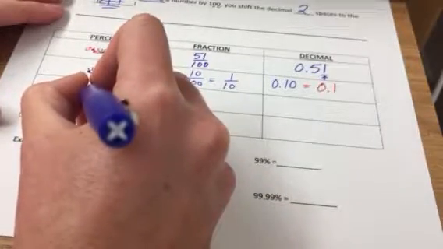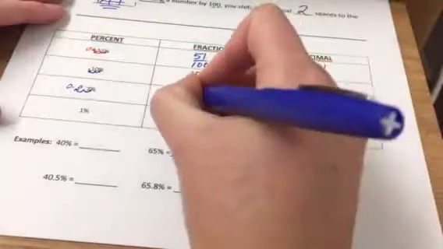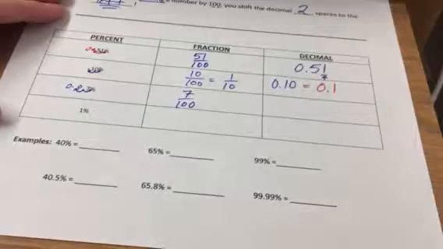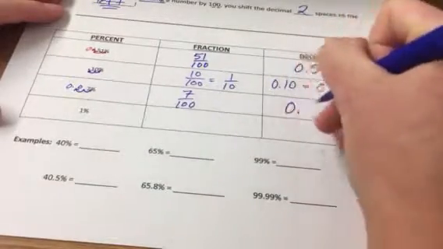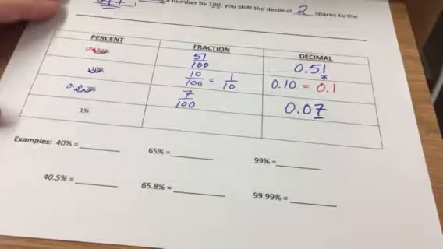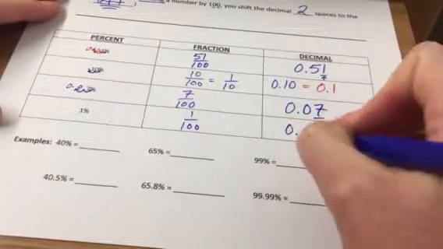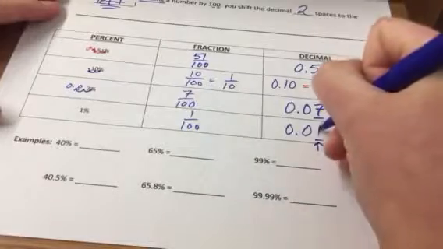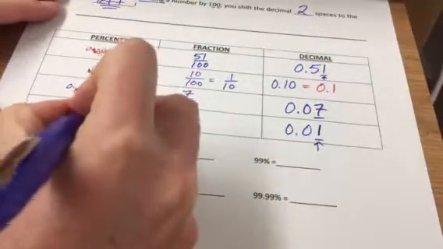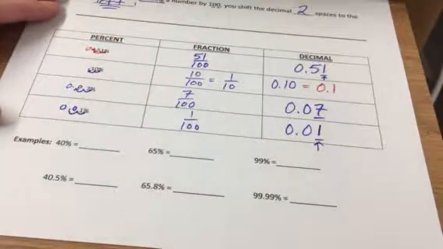Our trick worked. 7%. Now when you have single digit percentages, students tend to make mistakes here. You still need to shift your decimal twice, which means you need to add a 0 out in front. And let's see why. Well, 7% is 7 hundredths. Boom, 7 hundredths. That 7 needs to be sitting in the hundredths place value. 1% is 1 hundredth. Your 1 needs to be sitting in the hundredths place value. 1 hundredth. Let's see if that trick worked. Shift, shift. Yes, that would give me 0.01.